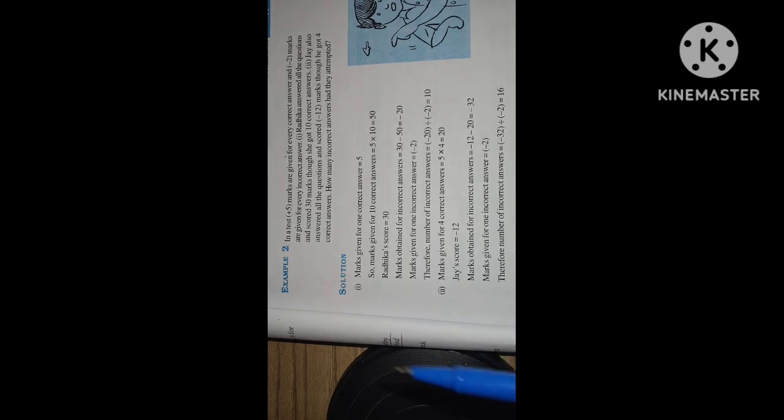So we'll check. For Radhika's question, marks given for 1 correct answer is 5, so marks given for 10 correct answers is 50. Radhika's score is 30. Marks obtained for incorrect answers is 30 minus 50, which is equal to minus 20.